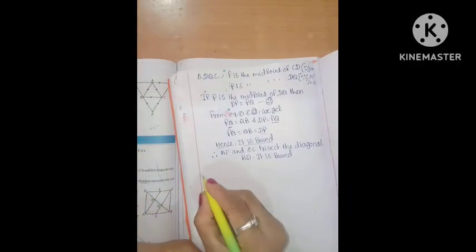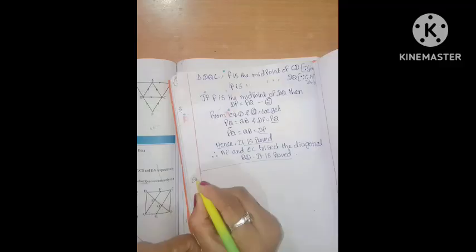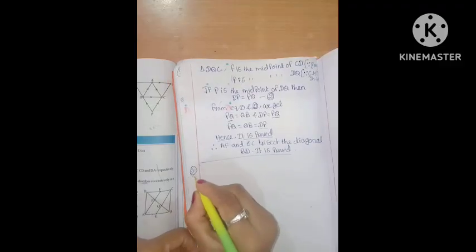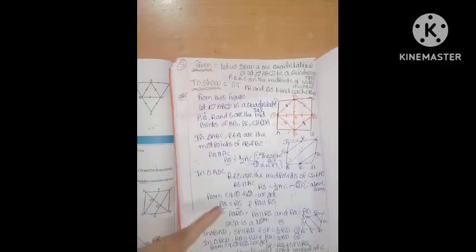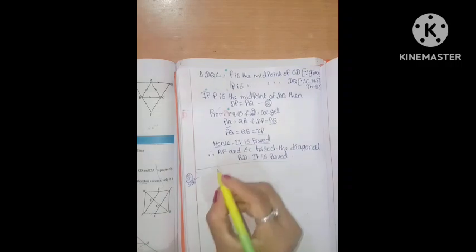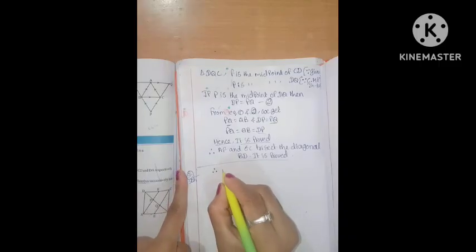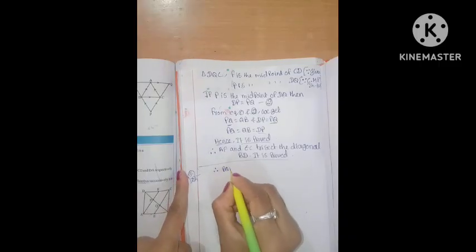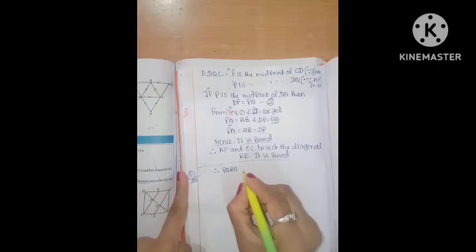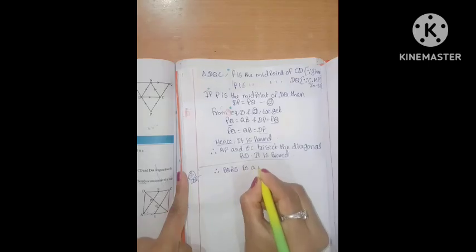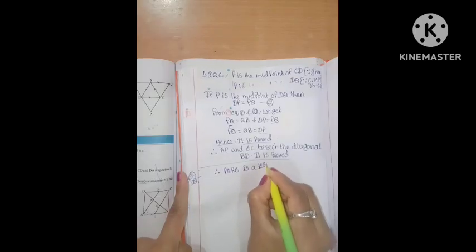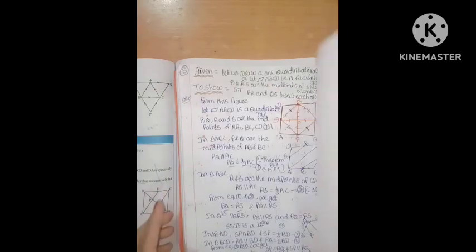Fifth question, continuation. Therefore, PQRS is a parallelogram.